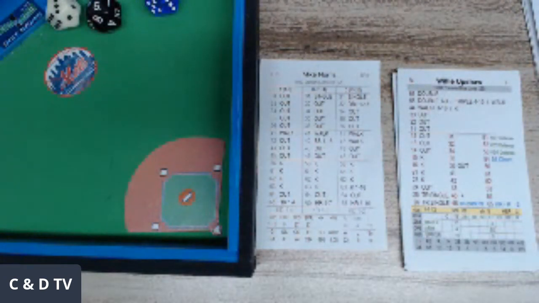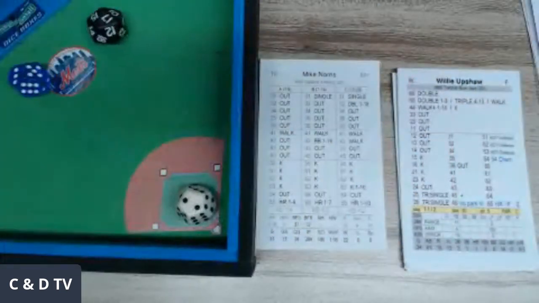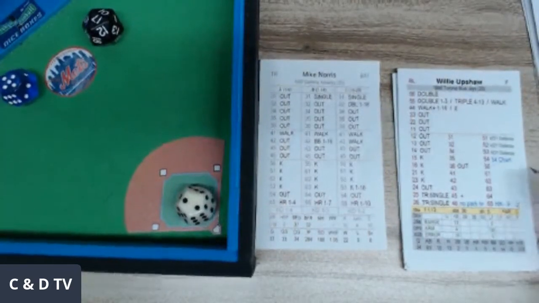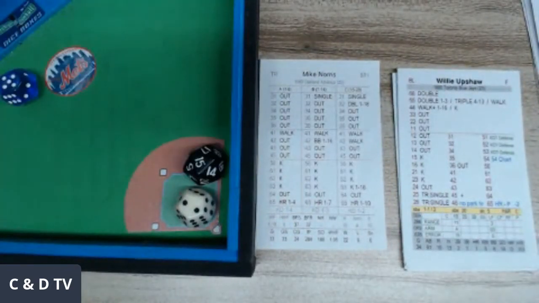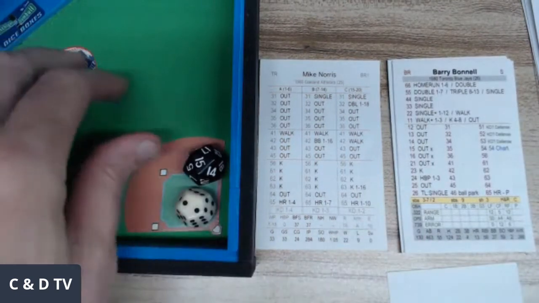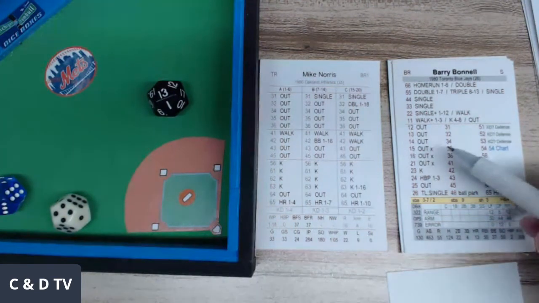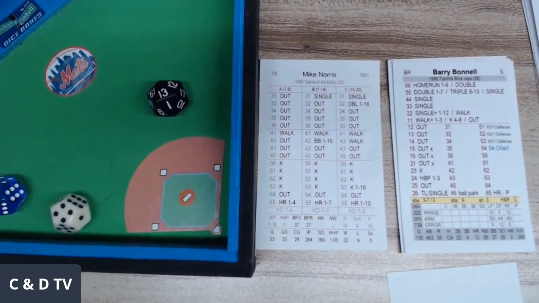And here's Willie Upshaw in the top of the fourth inning. It's 2-1, Toronto. All right, that's going to be a 52, which is an error check, and that 17 is not going to do it. It's a potential error on the second baseman. That's going to be too high, and that's a ball that Pichel gets to and throws out Upshaw for out number 1. Next is Barry Bonnell. He's a right-handed hitter. And that's a 14. A 14 is out, and he's a righty, so that's going to be grounded to the third baseman.